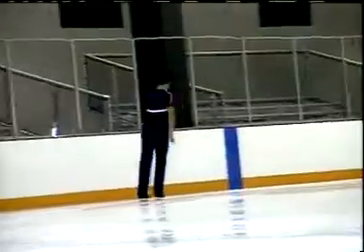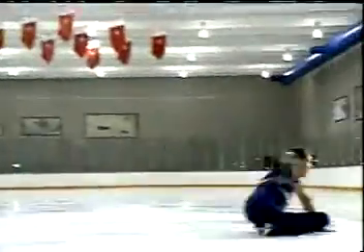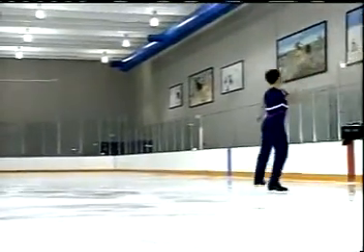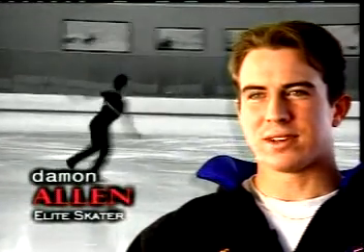Her goal is to help him master the jump. When I began skating, the triple axel was kind of like, a few people had accomplished triple axel. And now triple axel is like, if you don't have a triple axel, you might as well just go back home, pack your bags, and get back on the plane.